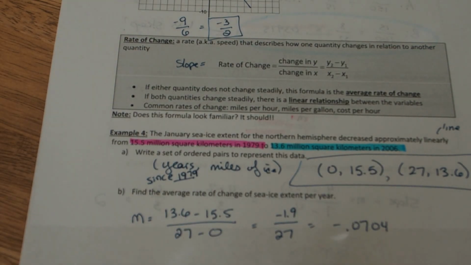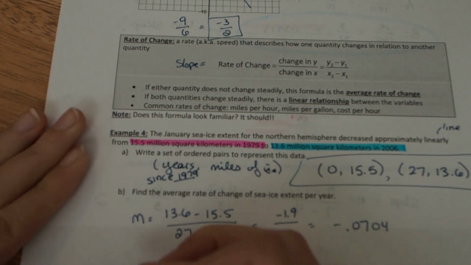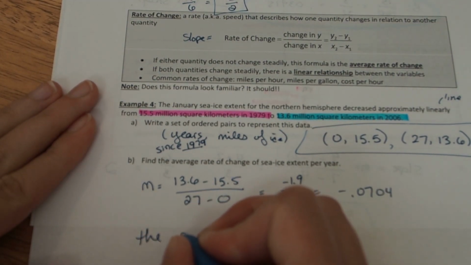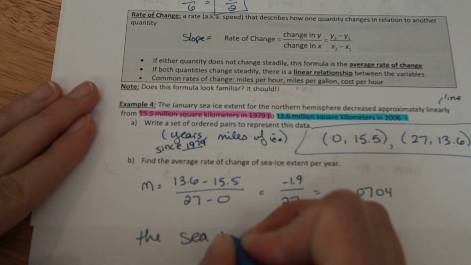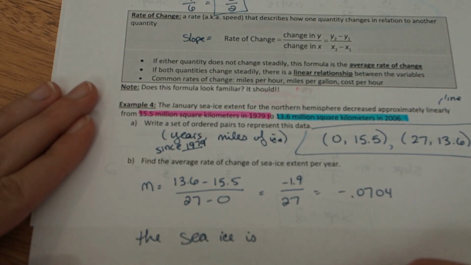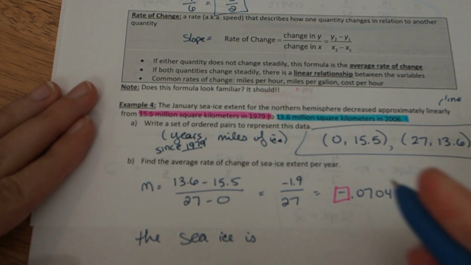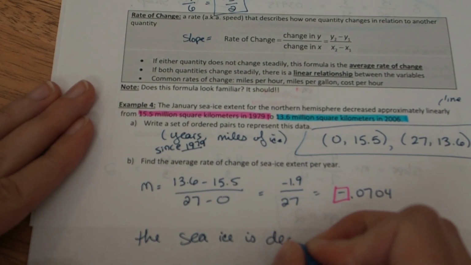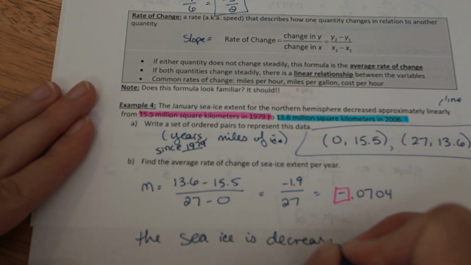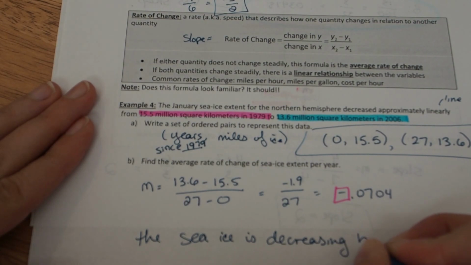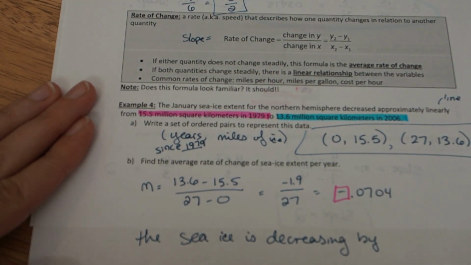Okay, now to make this an average rate of change different from a slope, what I need to do is just put it in a sentence and put my units back on here. So we're going to say that the sea ice is, well, first of all, because I have this negative in my slope, I need to say whether it's increasing or decreasing. So I'm going to say it's decreasing by, now that I've already said the negative, I'm not going to write that in my number.